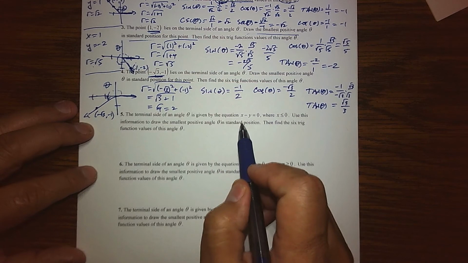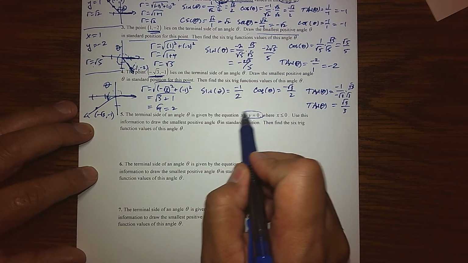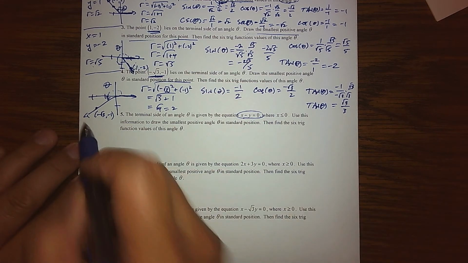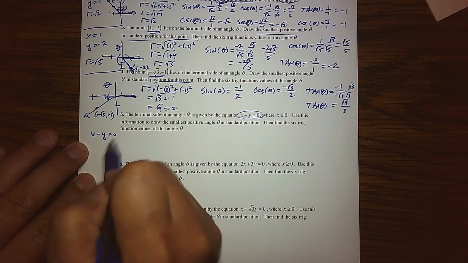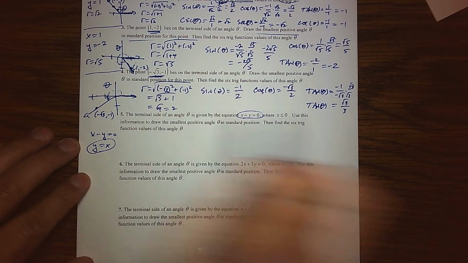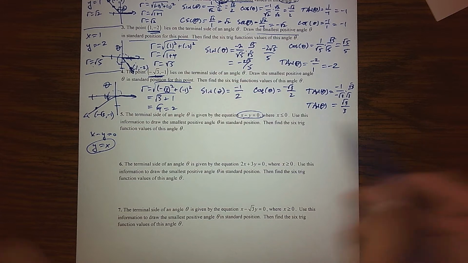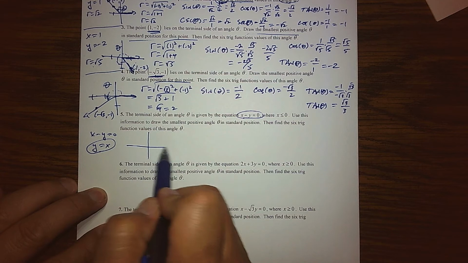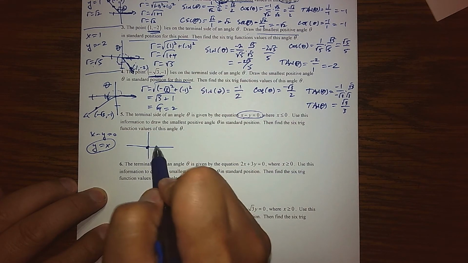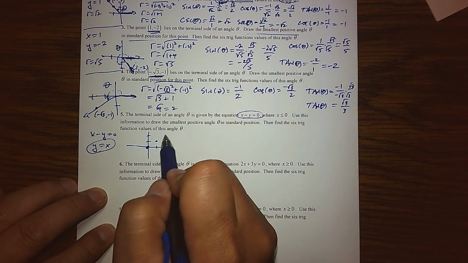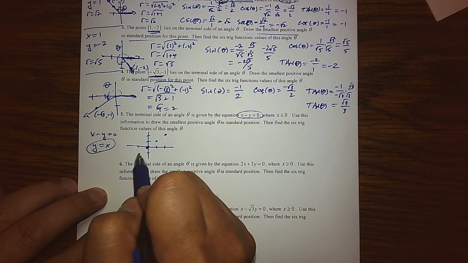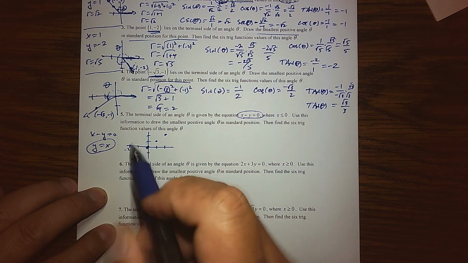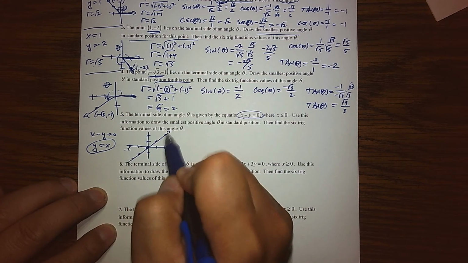So what's happened here is the terminal side of the angle we're considering actually coincides with the line x minus y equals 0. So let's do a little bit of scratch work over here. If we move the y over, we're basically talking about the line y equals x. Or if you use ordered pairs, 0, 0 is on this line, 1, 1 is on that line, 2, 2 is on that line, negative 1, negative 1, negative 2, negative 2. And as I shared with you guys, you can use whatever one you want. So here's the actual picture of the line.